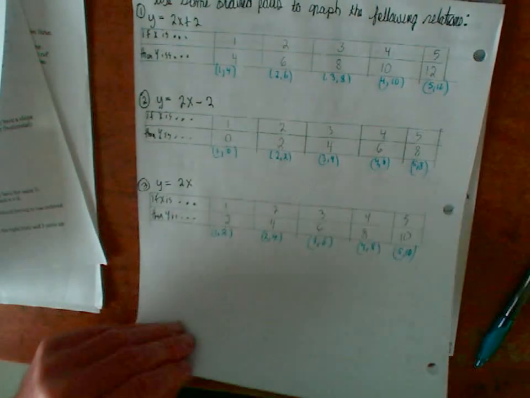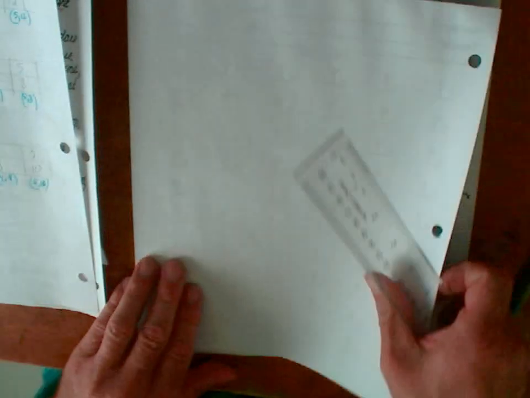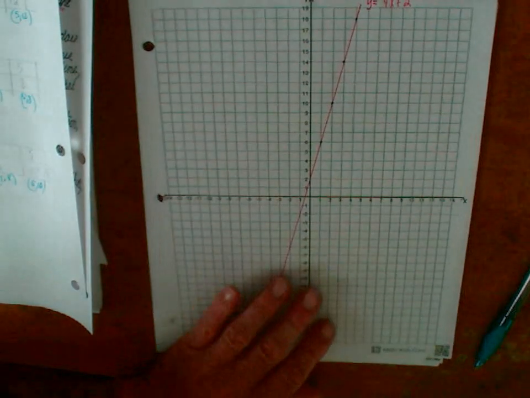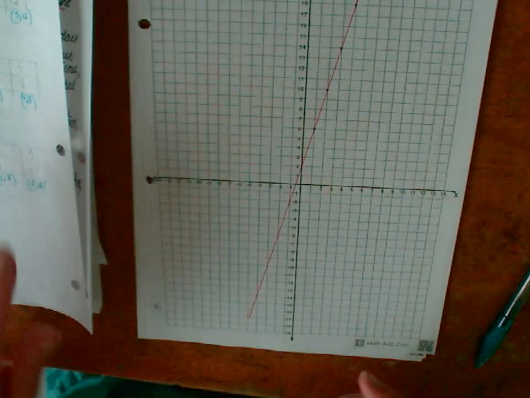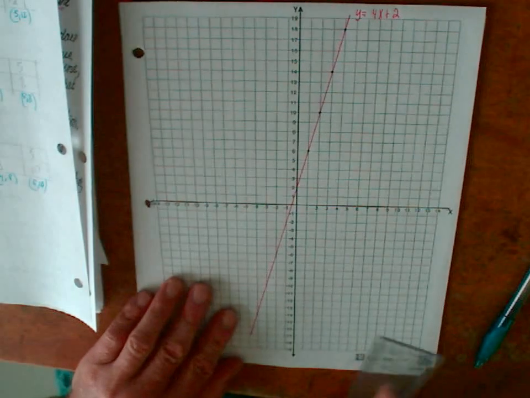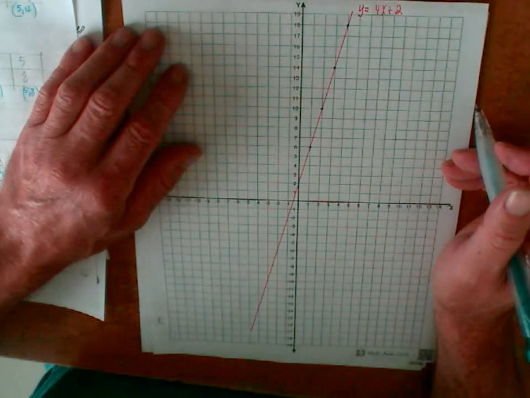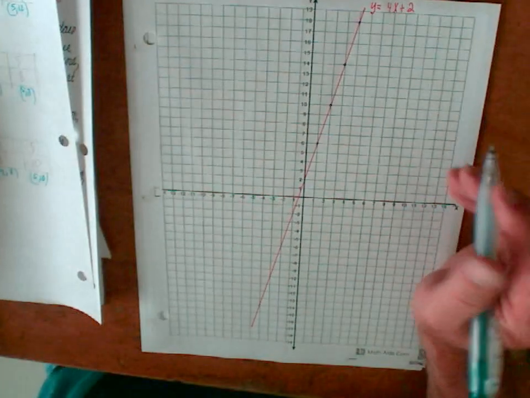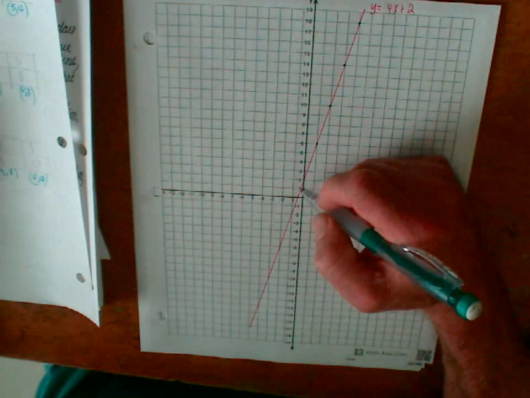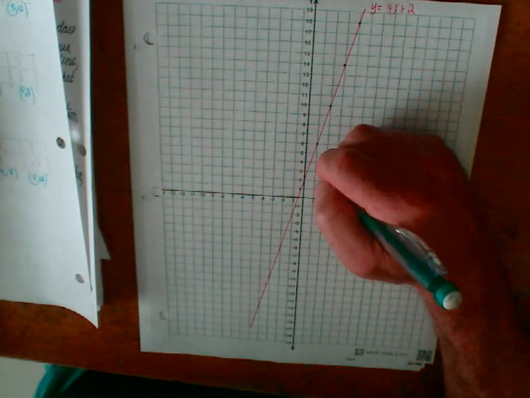Okay, so we're going to put these on our graph paper. We can probably fit them on here. Okay, so let's graph y equals 2x plus 2. So we need to start with 1, 4.